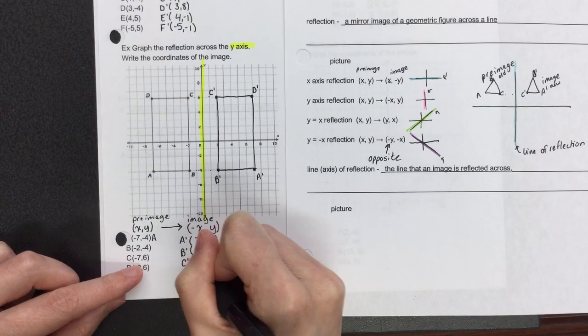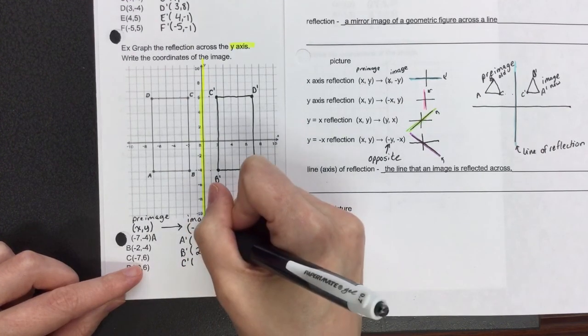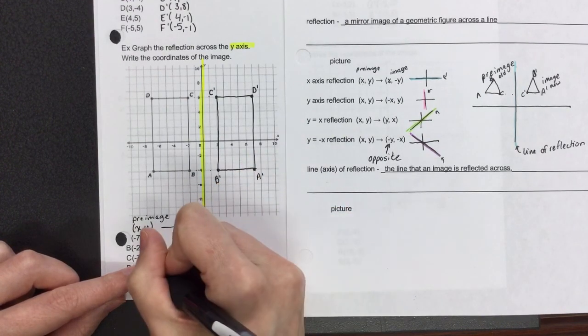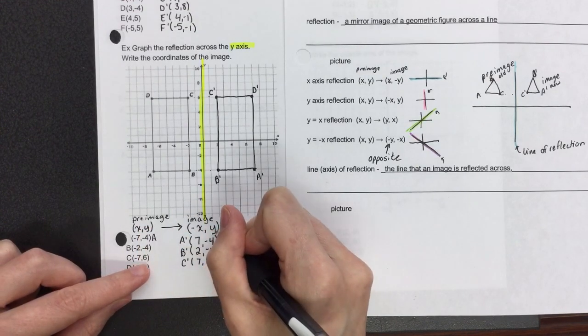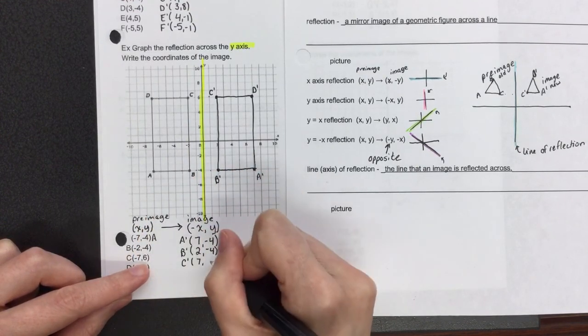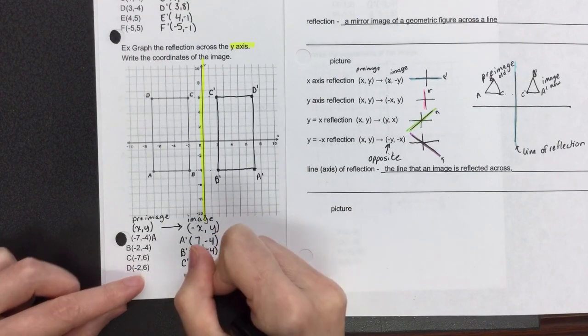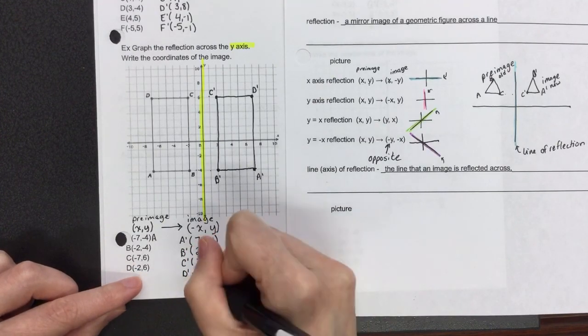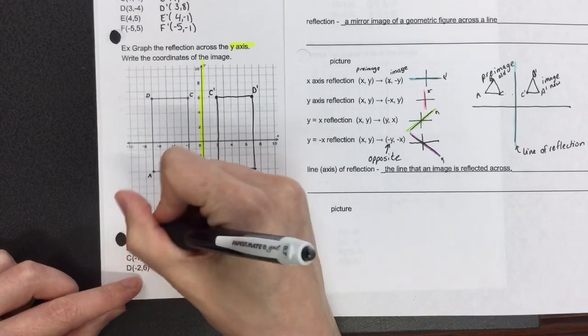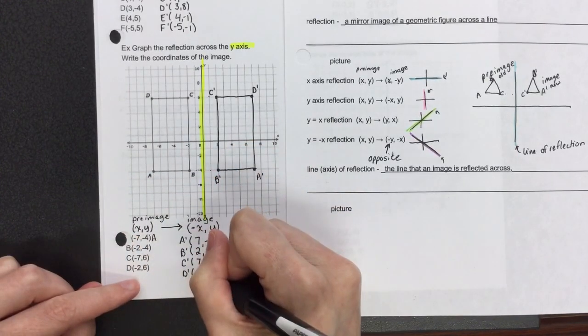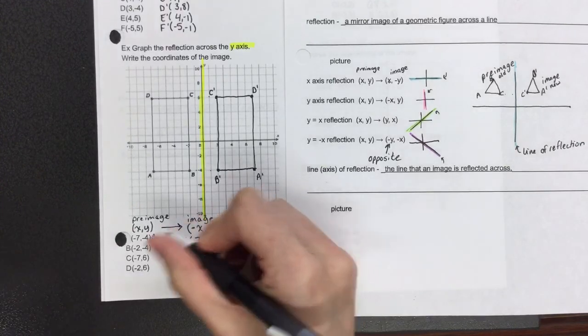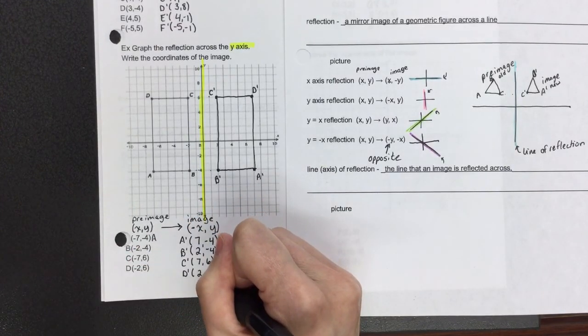Looking at our c value, our c prime value, we're going to do the opposite of the x. So opposite of a -7 is a +7, and our y value is going to stay the same. It's going to be a 6. And then our d prime value, opposite, because it says the negative in front, opposite of a -2 is a +2, and then the y value stays the same, so it's going to be 6.